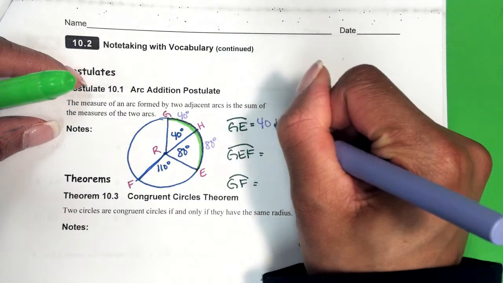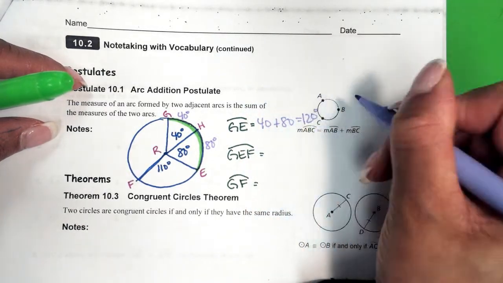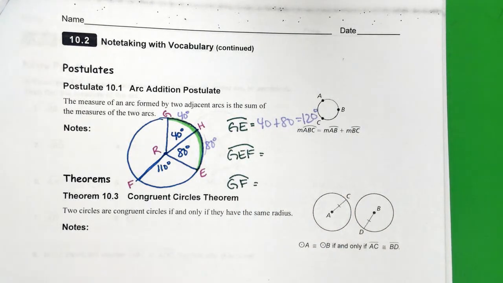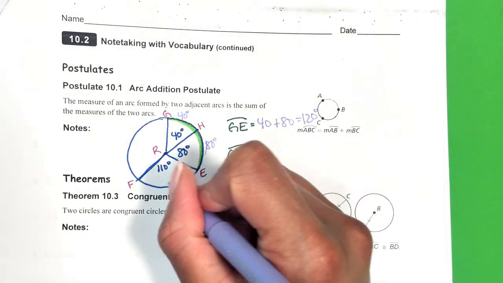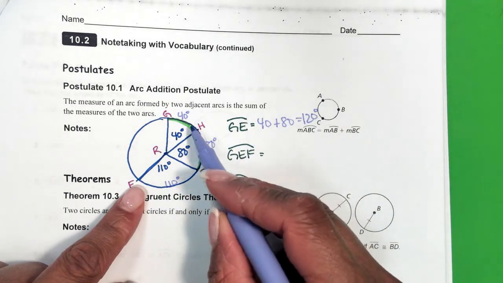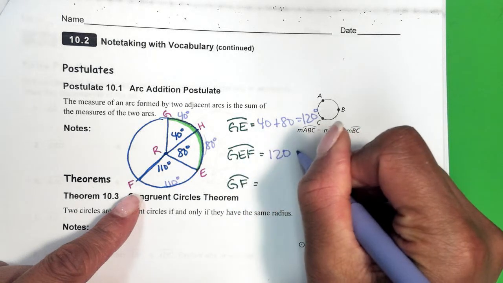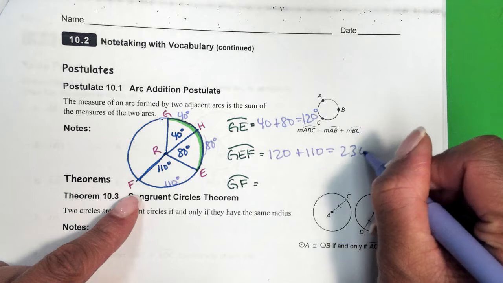So 40 plus 80 is going to give me 120. So this entire arc length of GE is 120 degrees. If I wanted to find GEF, so I wanted to go all the way around, I already found GE, I need to include F. So all I do is add 120 plus 110, and I get 230 degrees.